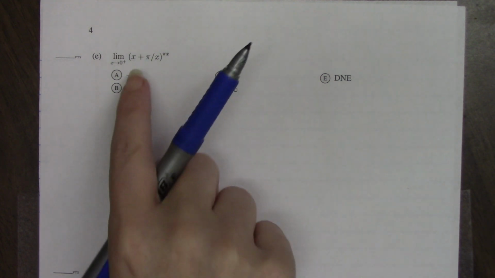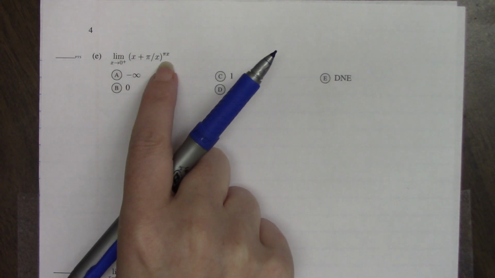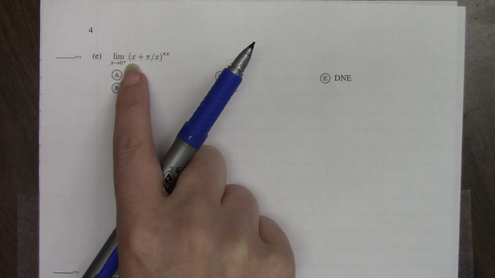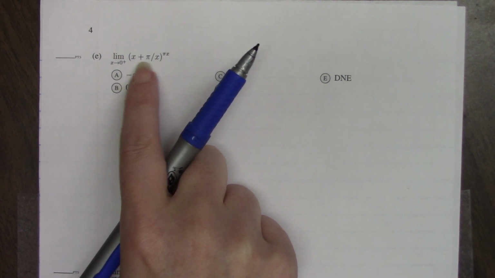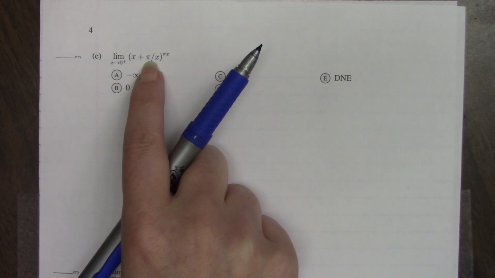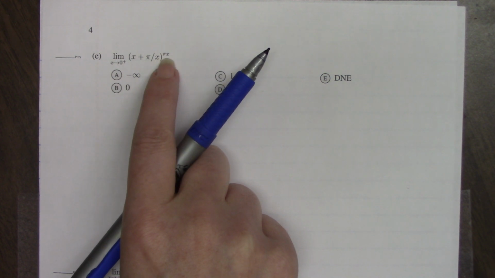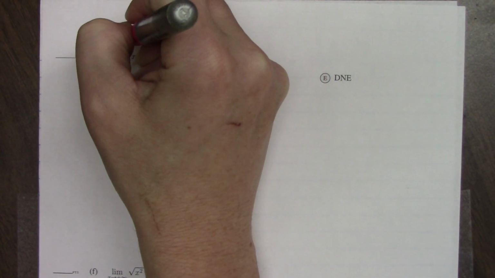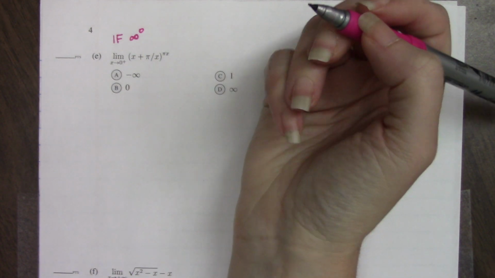Part E. So we have the limit as x approaches 0 from the right of (x + pi/x) all raised to the pi x. If we attempted direct substitution here, this would give us 0. This would give us pi over 0, and any constant over 0 is interpreted as some form of infinity. And then pi times 0 would give us 0. So this is actually an indeterminate form of infinity raised to the 0 power.